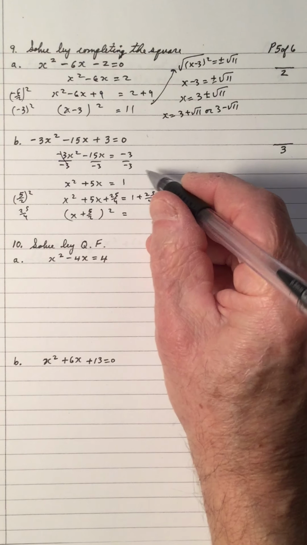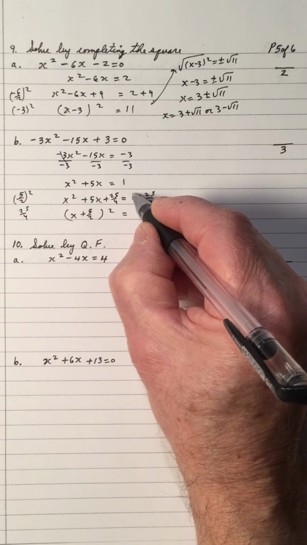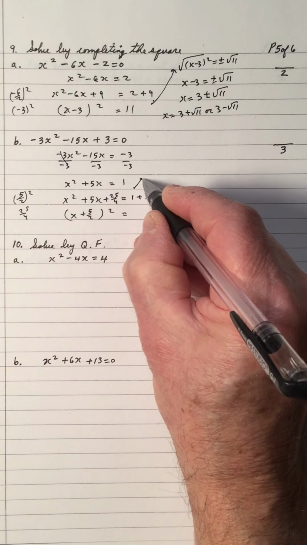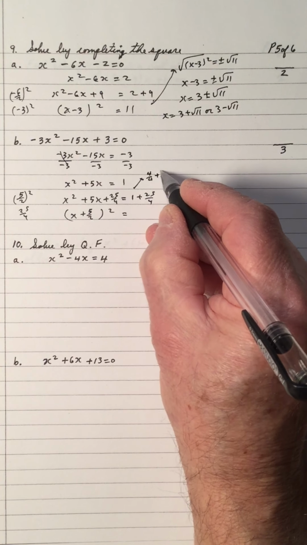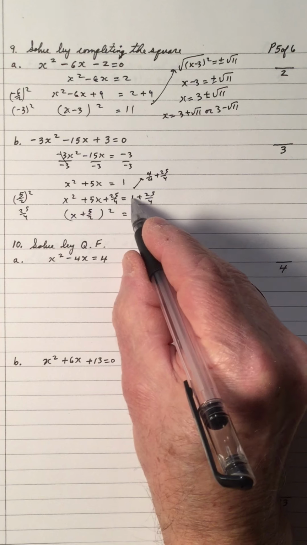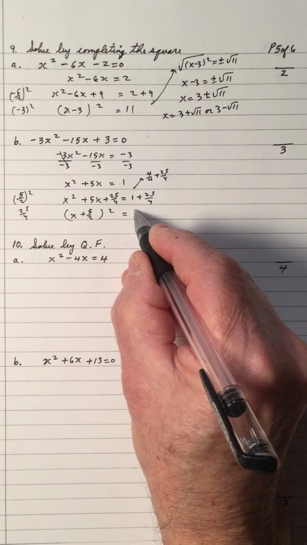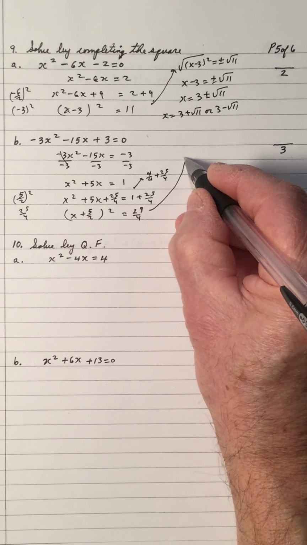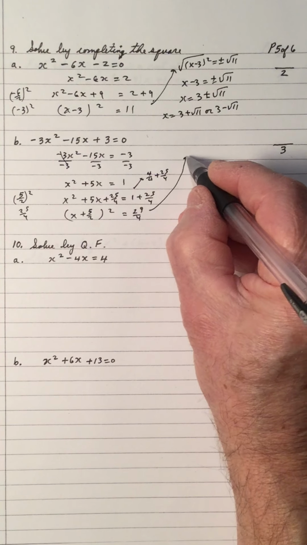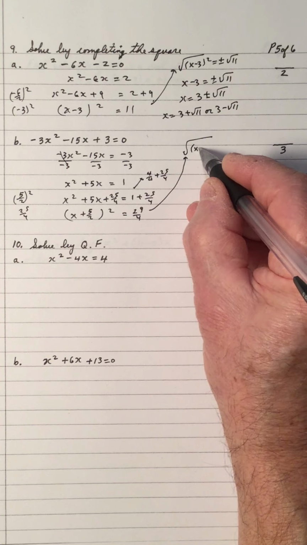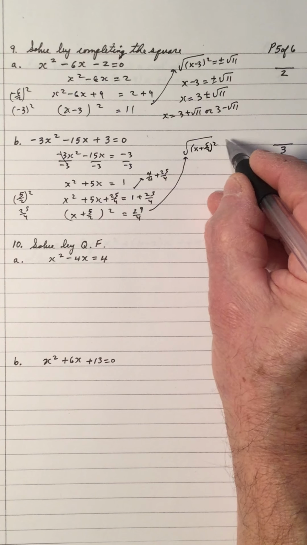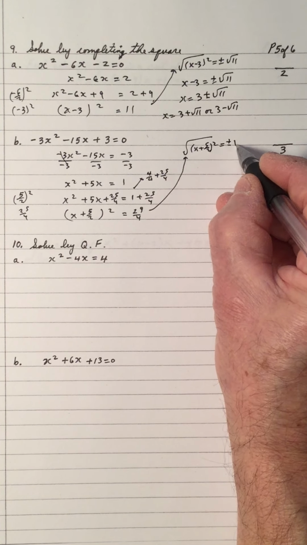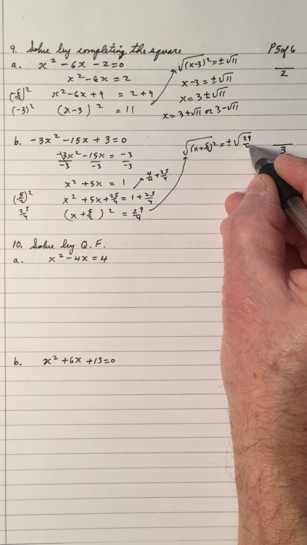And we add this up. 1 is 4 over 4 plus 25 over 4. 1 is 4 over 4, so that's 29 over 4. Okay, we add those together. So this is the square root of x plus 5 over 2 squared, equals plus or minus the square root of 29 over 4.